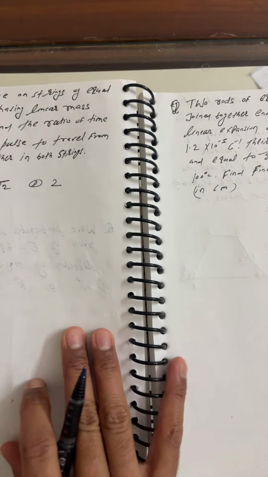Have a look at the next question here. Two mechanical waves on strings of equal length and equal tension T, having linear mass densities with mu1 by mu2 equal to 1 by 2. Find the ratio of time taken for a wave pulse to travel from one end to the other in both strings. Ignore gravity.